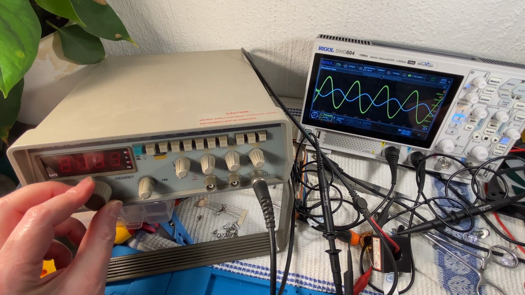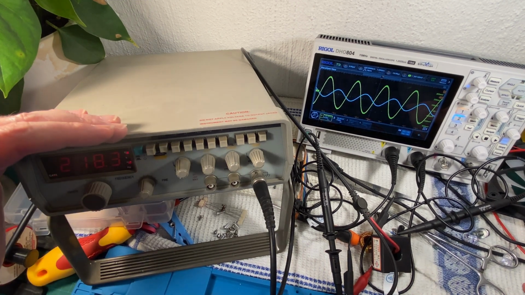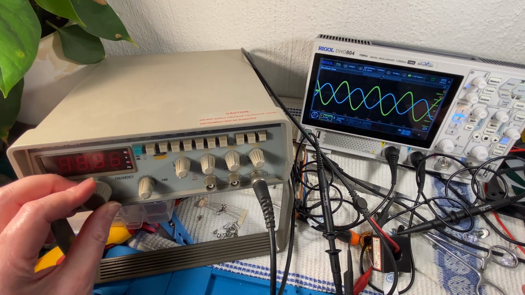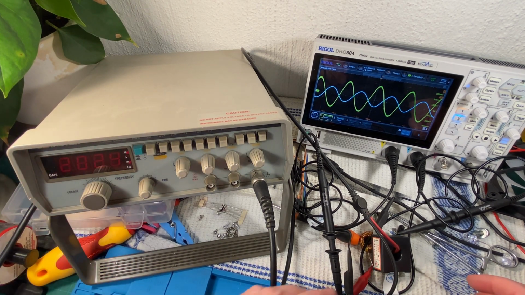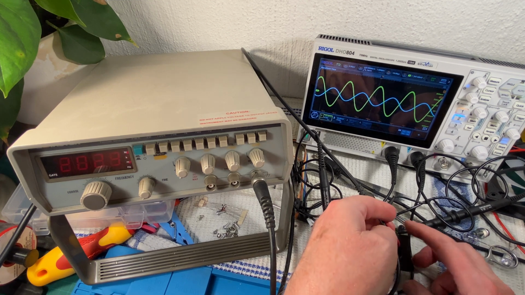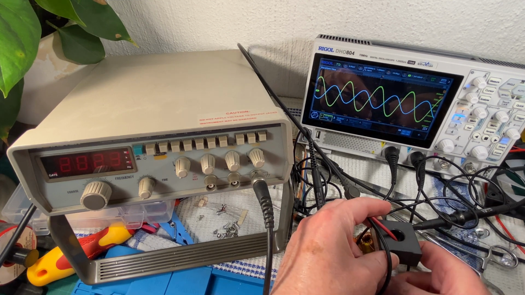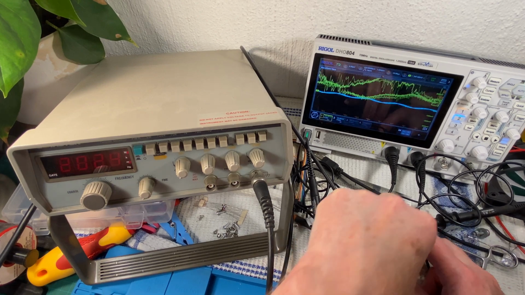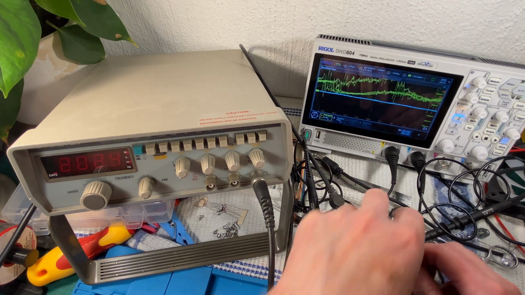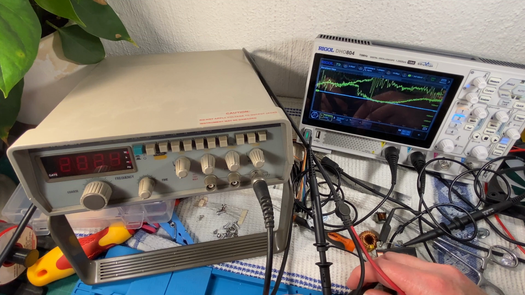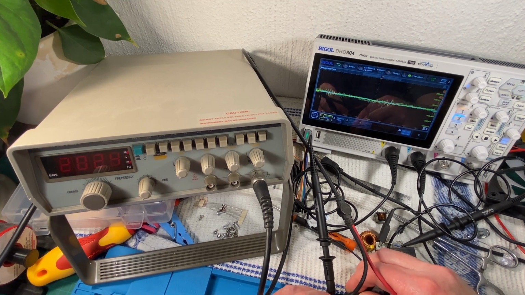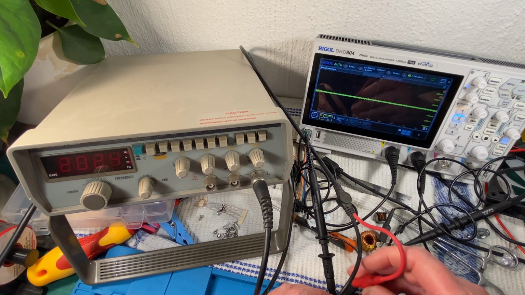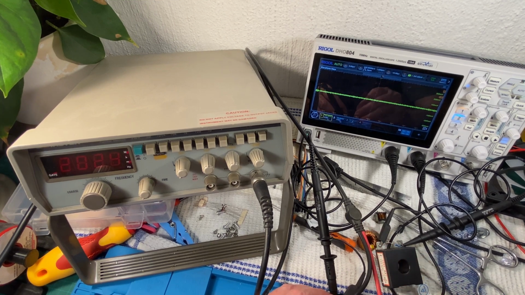So at some point this thing is going to go into resonance. So what we want to do is find that point of resonance by looking at the current flowing between the capacitor and the inductor.